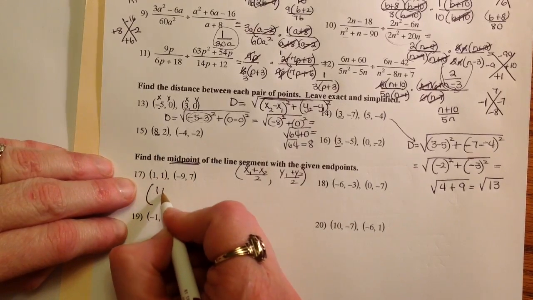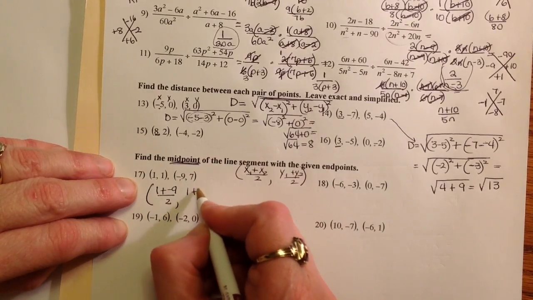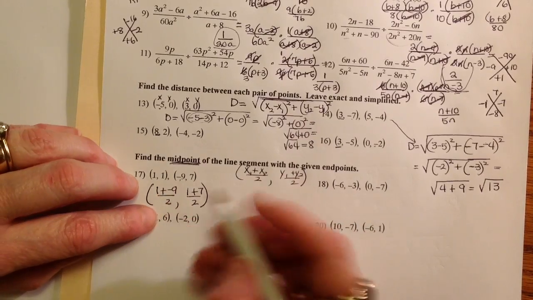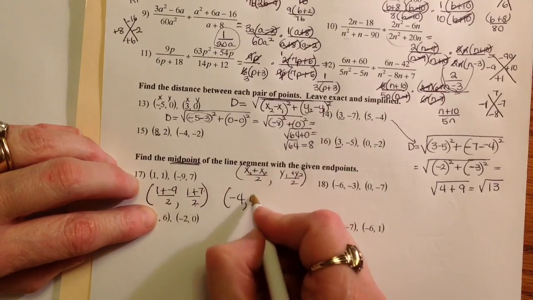So I've got 1 plus negative 9 over 2. That's my x's. And then 1 plus 7 over 2. That's my y's. That's negative 8 over 2, which is negative 4. And that's 8 over 2, which is positive 4.